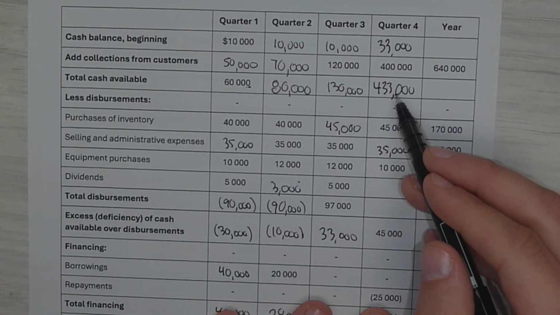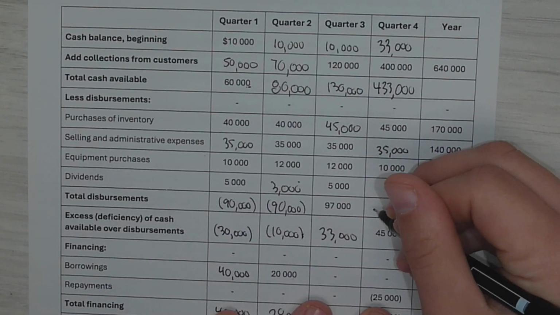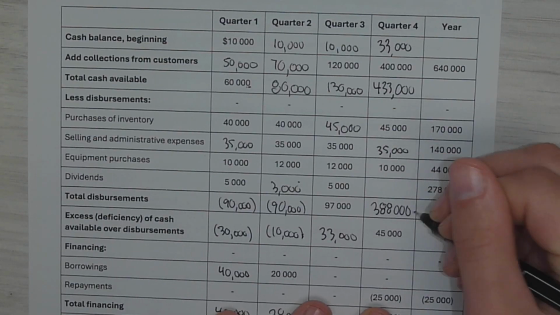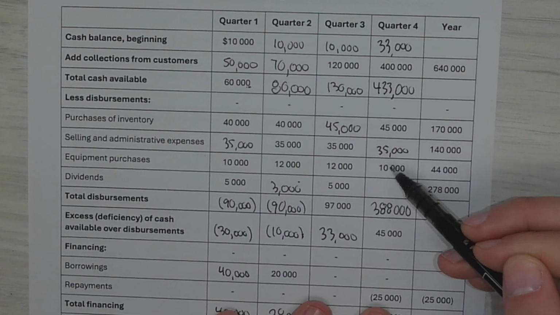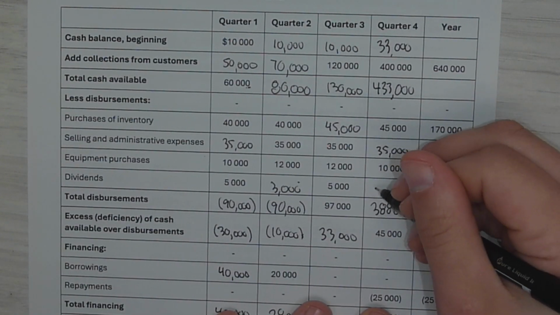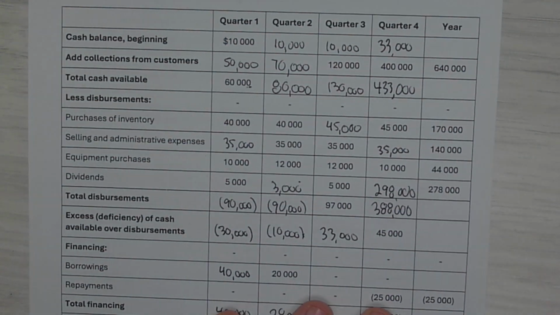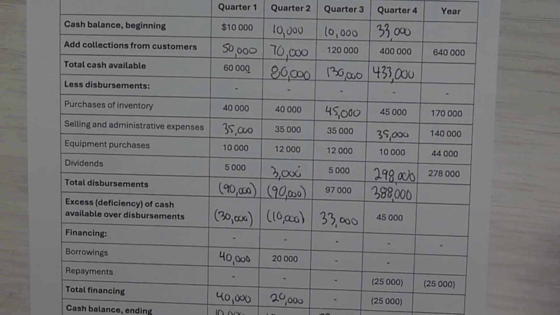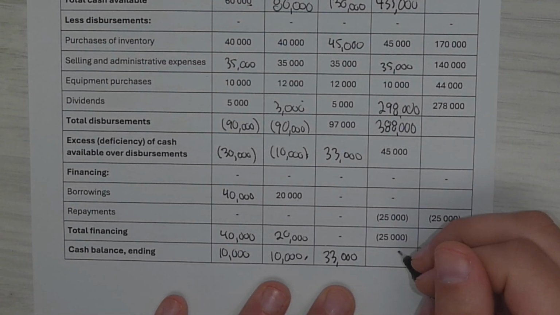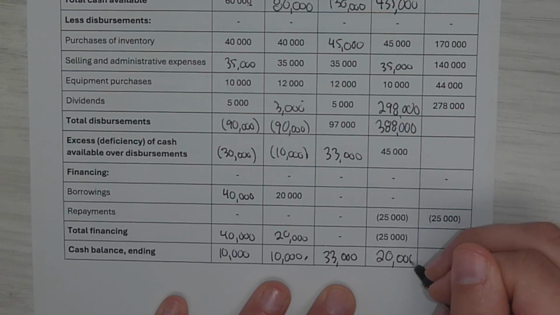If we had 433 and we had 45 left over, that means we would have disbursed 388. And if we have 90,000 here, that means we would have a dividend of 298,000. And if we chose to repay 25,000 of our debt, 45 less 25 is $20,000 ending cash.